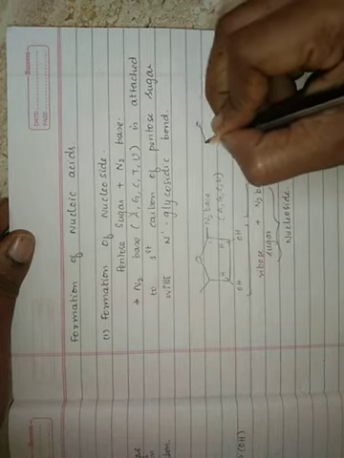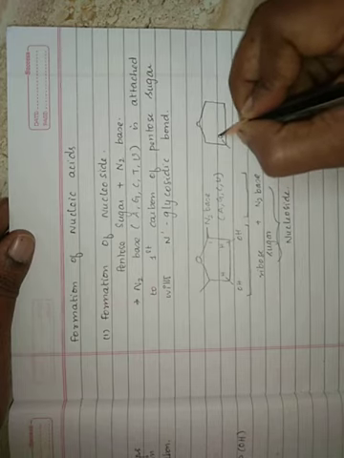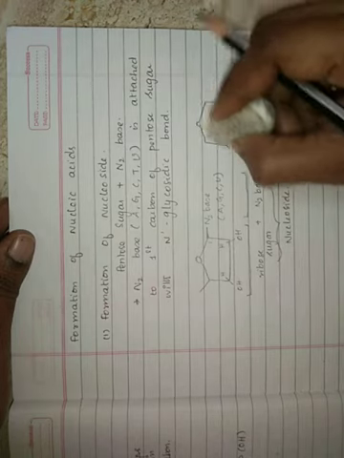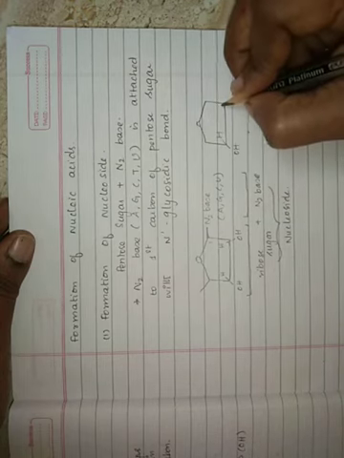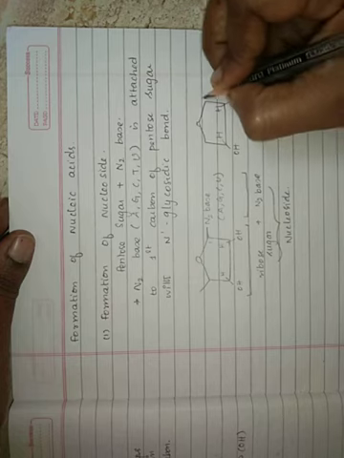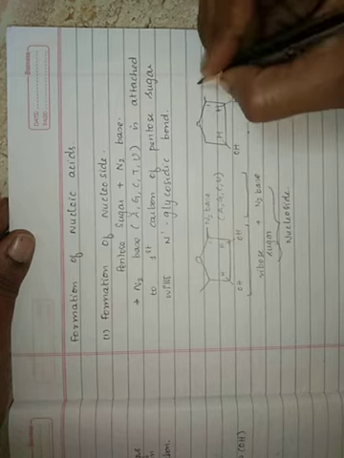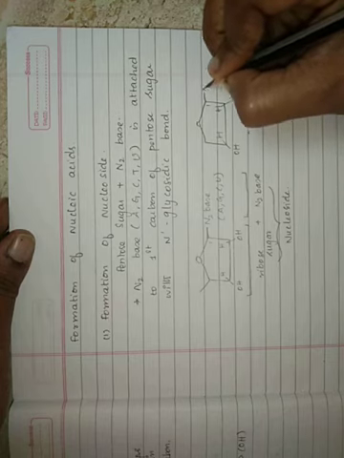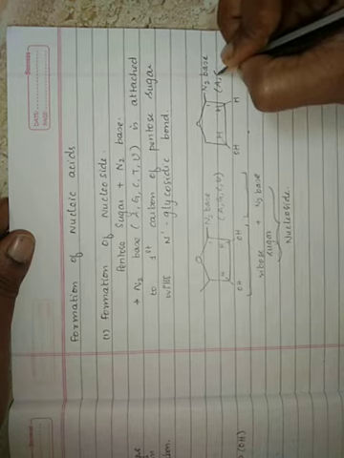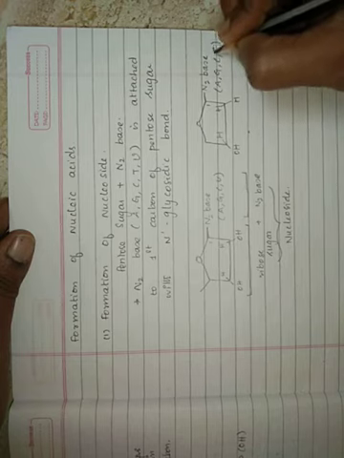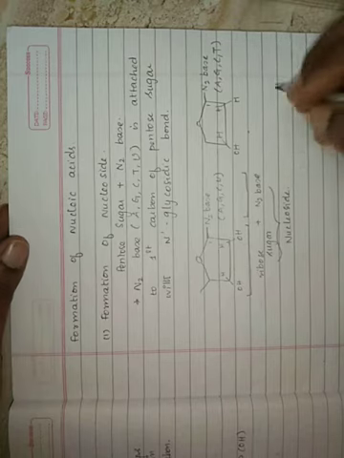Similarly, if it is a deoxyribose sugar, to this first carbon the nitrogen base is going to be attached. The nitrogen bases can be adenine, guanine, cytosine or thymine. Because it is a deoxyribose sugar, only thymine can attach, uracil cannot attach to it.